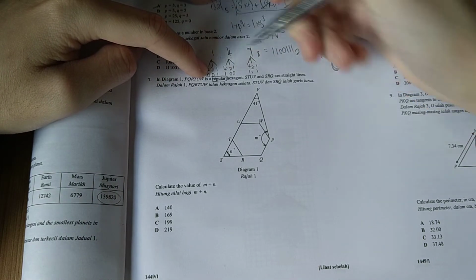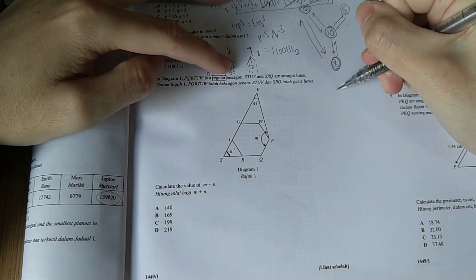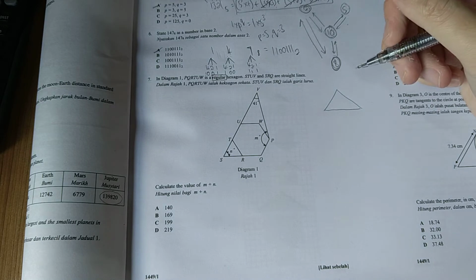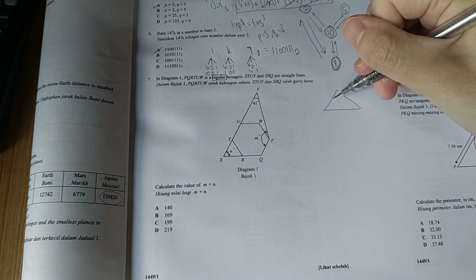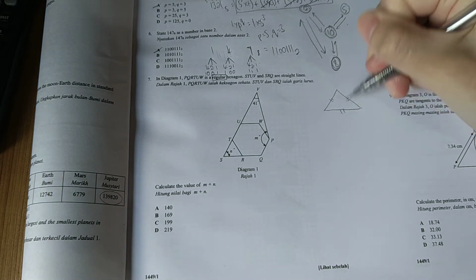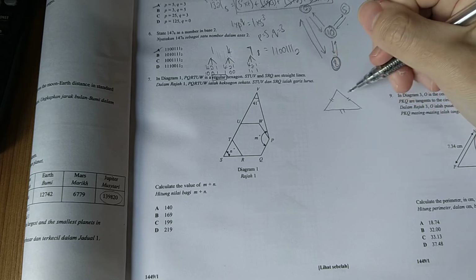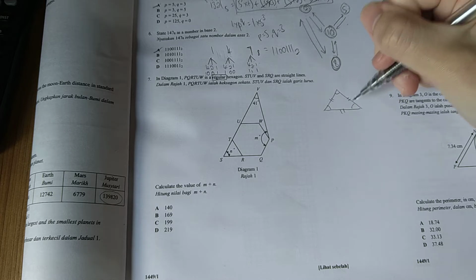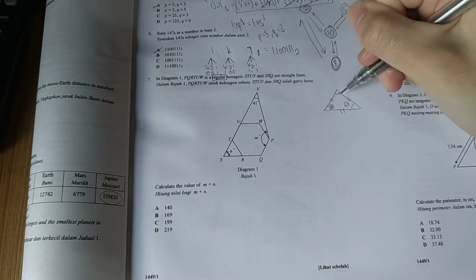What is regular? Regular means sama panjang, hexagon. So kalau dia sama panjang, let's say if I give you a triangle, and I tell you that it's sama panjang, it's an equilateral triangle, what will be the angle here? It will be 60, 60, 60.